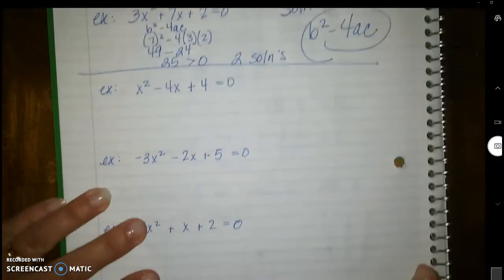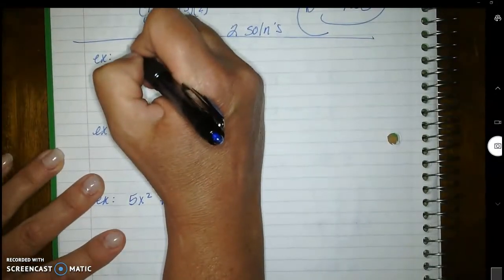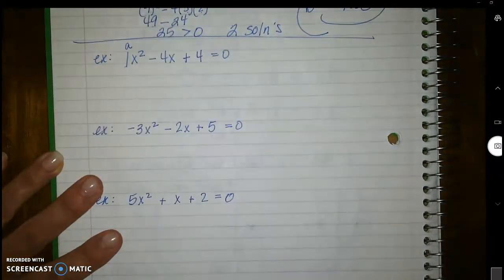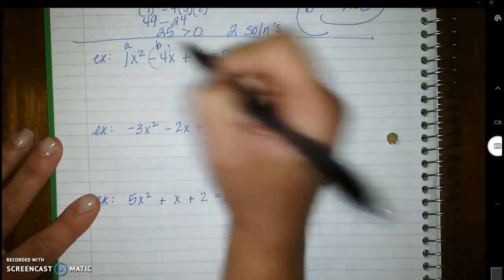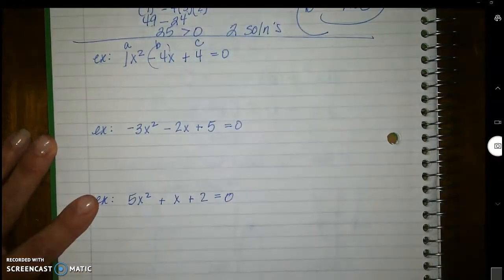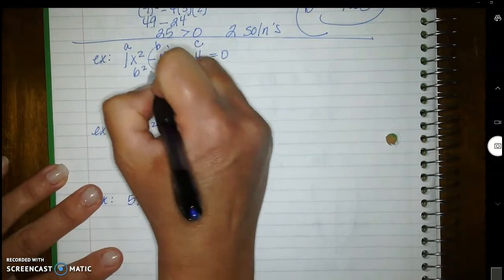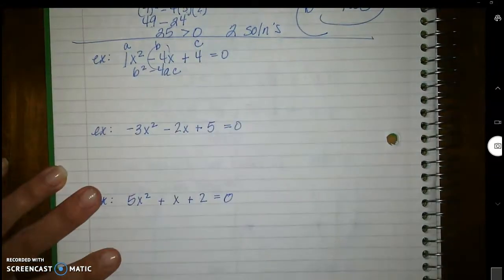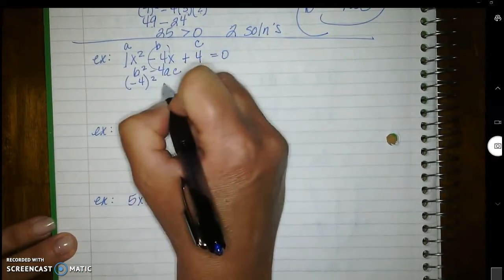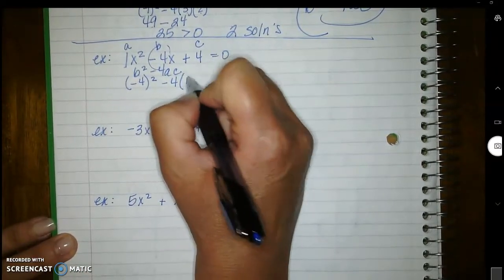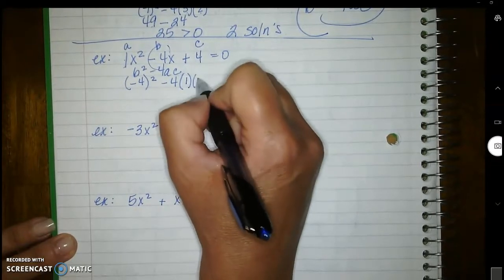Done. Next. All right. A is 1. It's invisible, but it's a 1. B is negative 4, and C is positive 4. So let's do it again. B squared minus 4AC. So I'm going to do negative 4 squared minus 4 times A is 1 times C is 4.